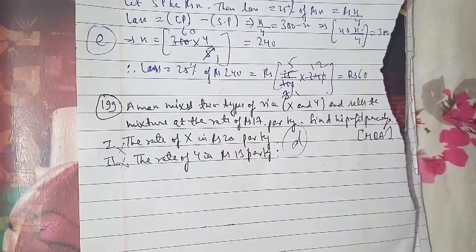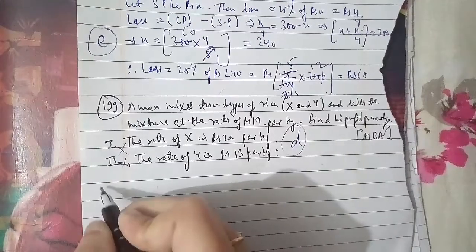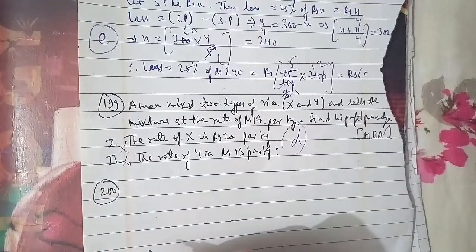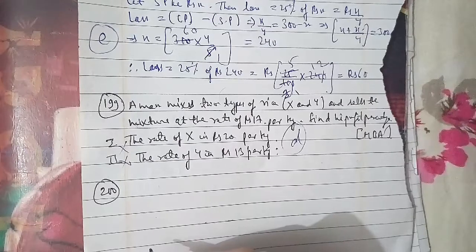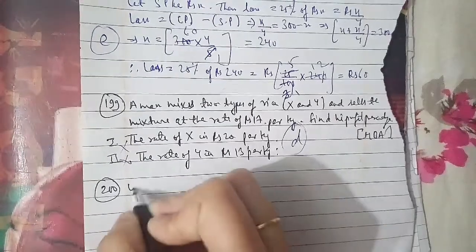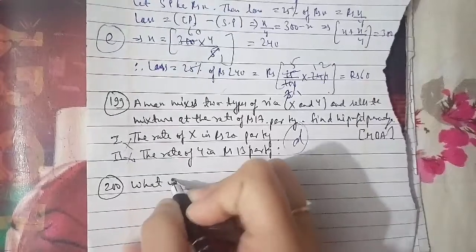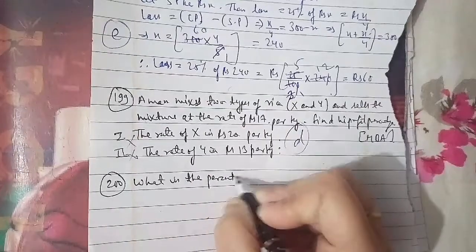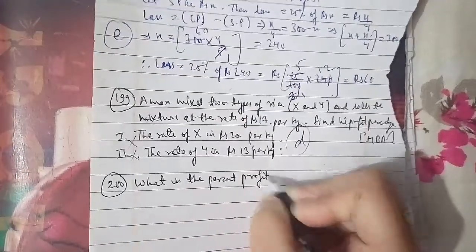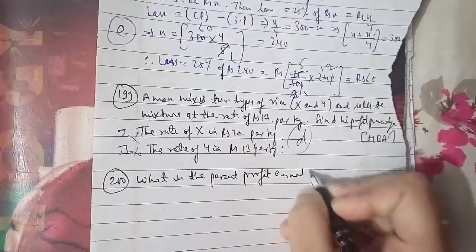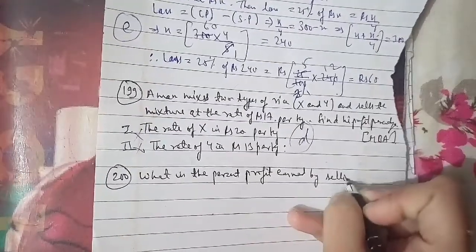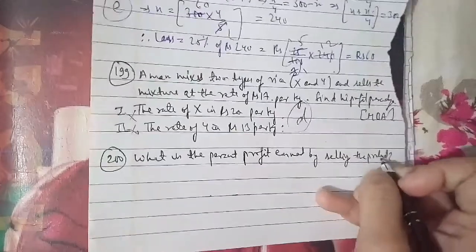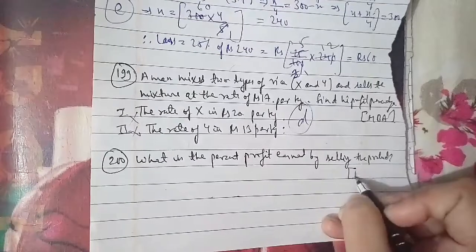We'll go ahead to the next one, which is the 200th question of the session. The question we have here: what is the percent profit earned by selling the product? This has been asked in the bank PO question paper.